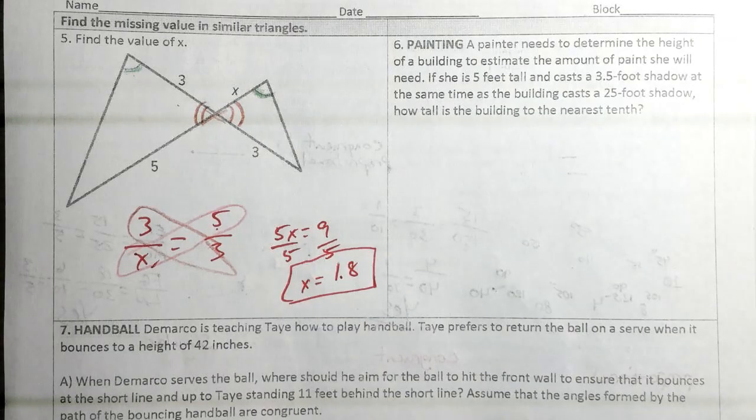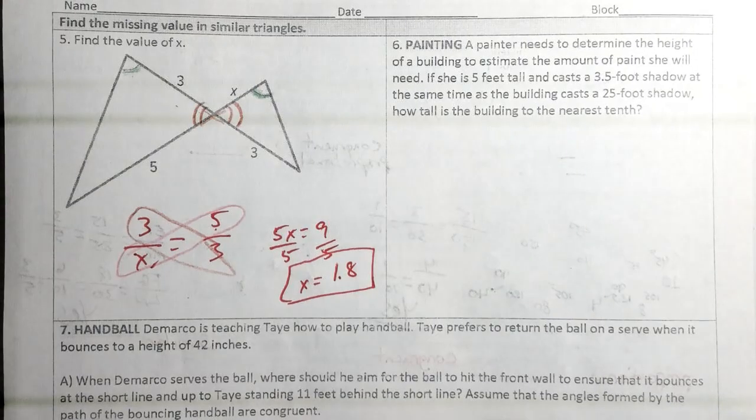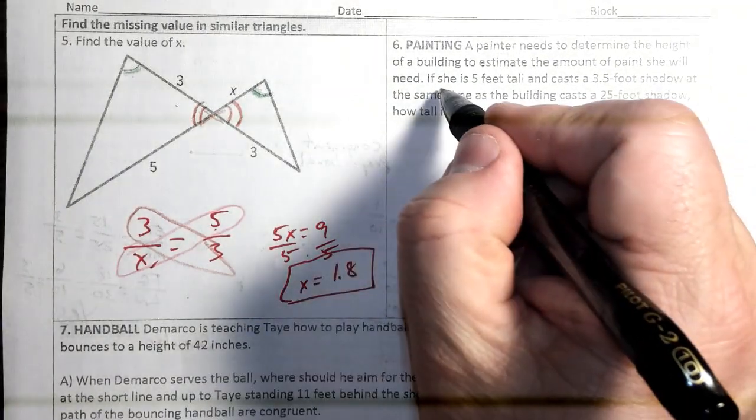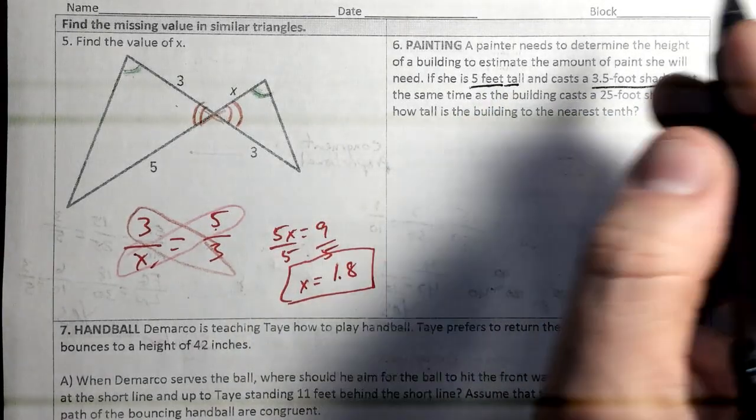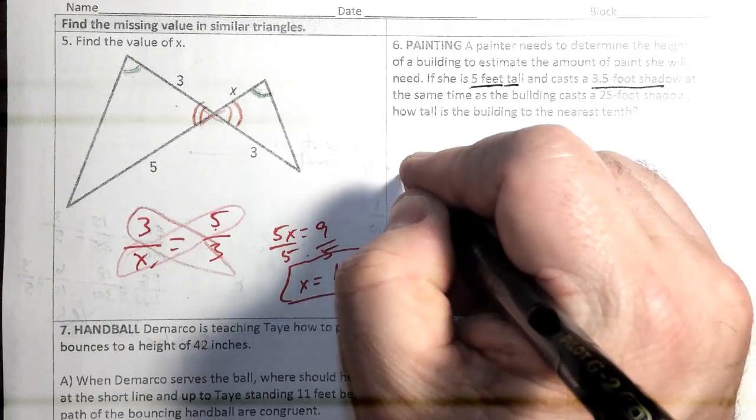All right, number 6. A painter needs to determine the height of a building to estimate the amount of paint she will need. If she is 5 feet tall and she casts a 3.5-foot shadow at the same time the building casts a 25-foot shadow, how tall is the building to the nearest 10? I know you guys hate word problems, so we're going to take this slow. So a painter, she's 5 foot tall, and her shadow is 3.5 foot. So here is she.